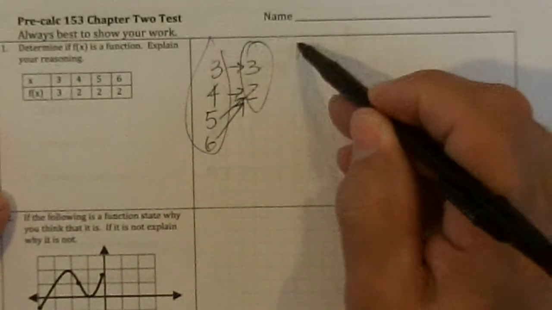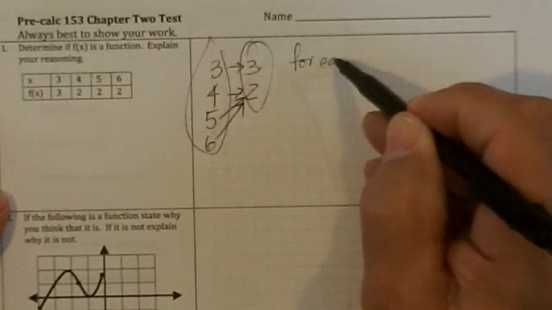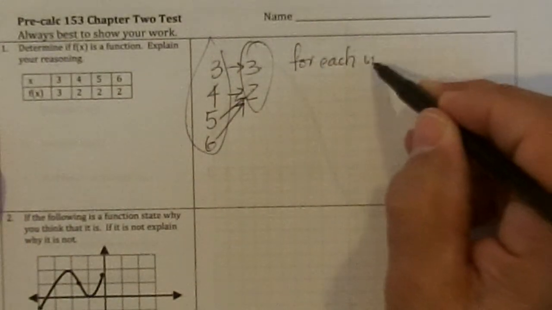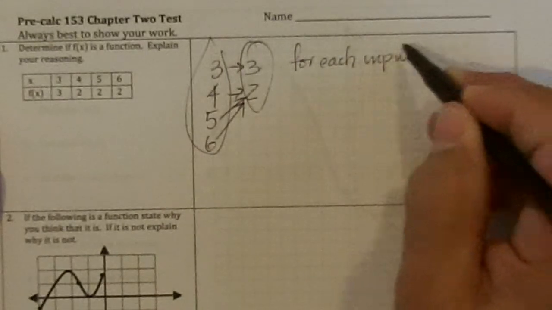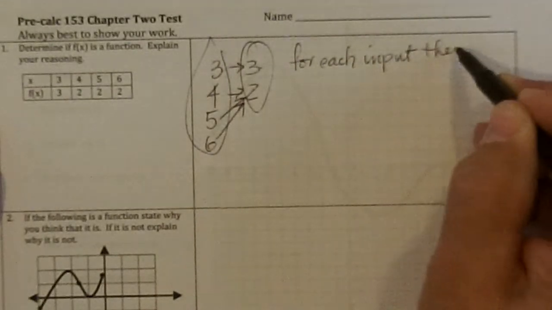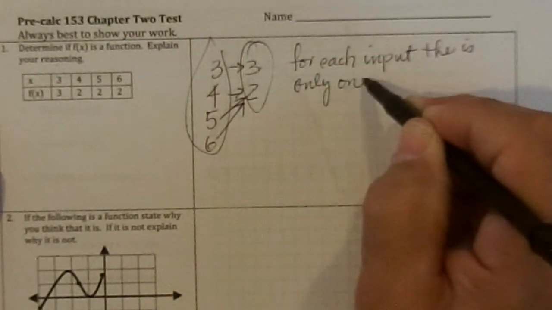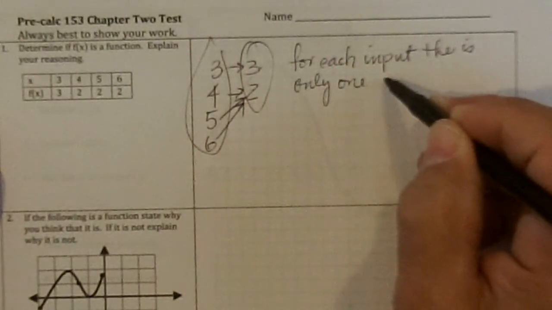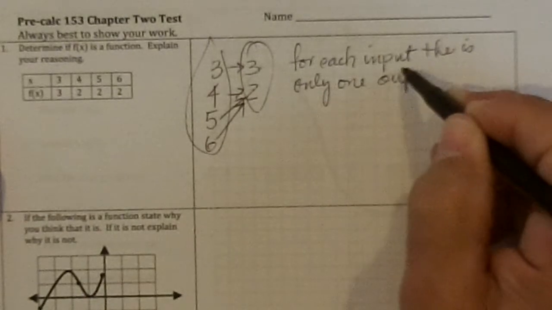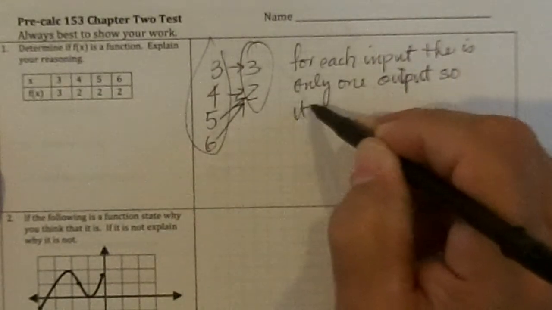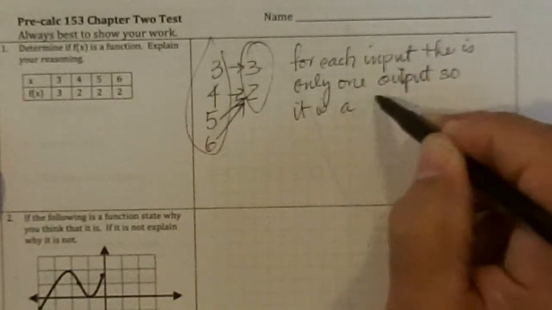So for each domain element, or each input, there is only one output, so it is a function.